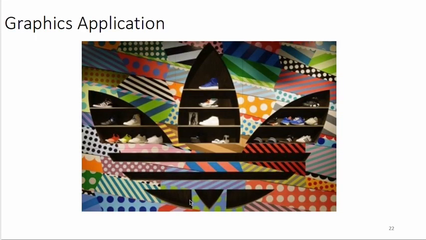In Graphics application, we use the shelving units for our project a lot. So as you see this, I don't think this is a student's work. This is professional designers' work. So the Adidas logo is cut out, but the negative side has the shelving unit.